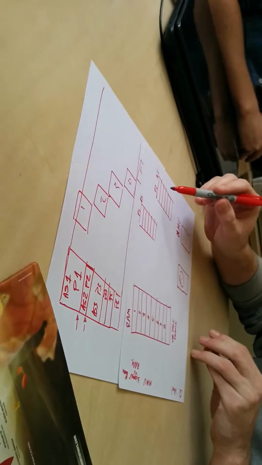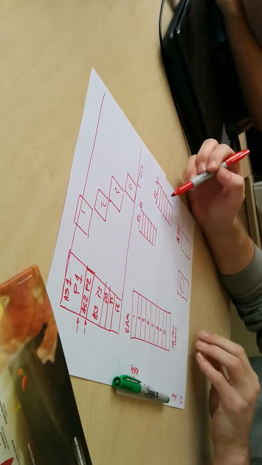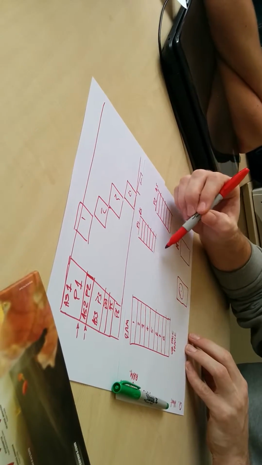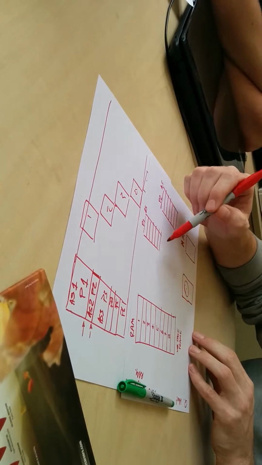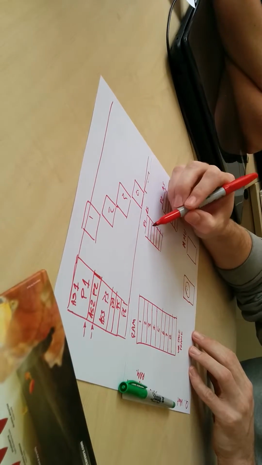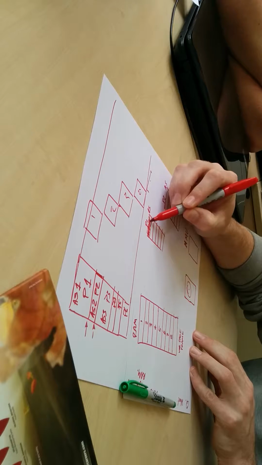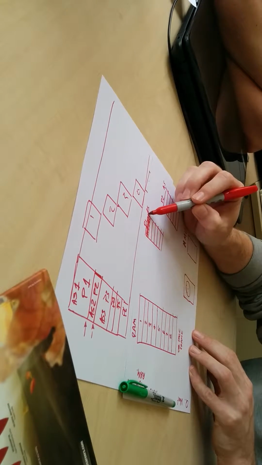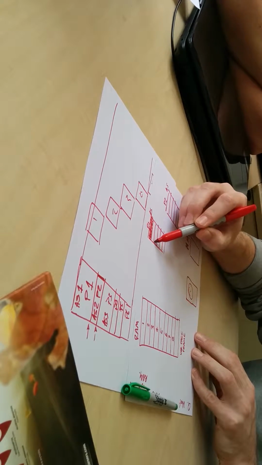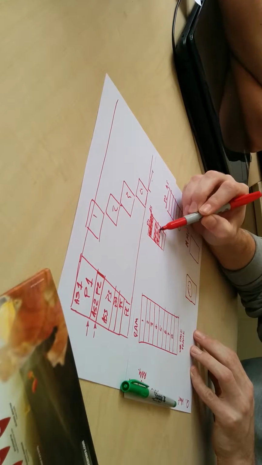The trick of the MMU is that we then allocate the ones of these that we need most readily into RAM. So let's say this chunk of address space we definitely have to have, and these two definitely have to be there.